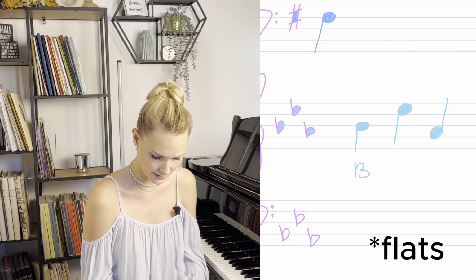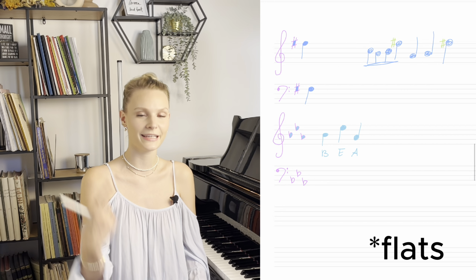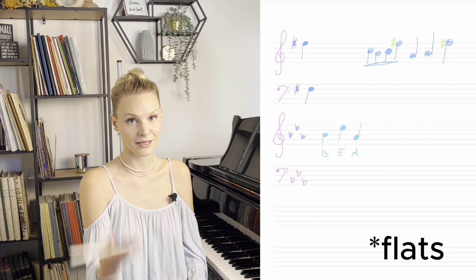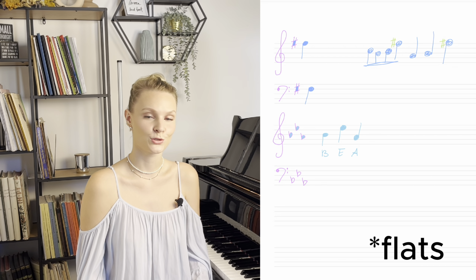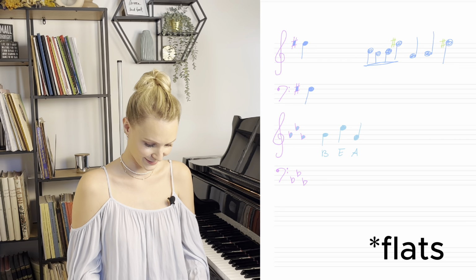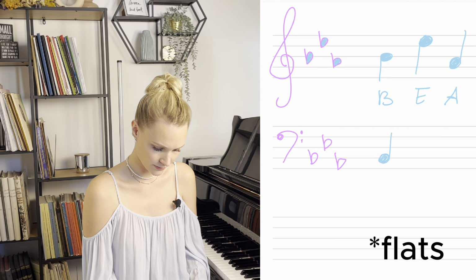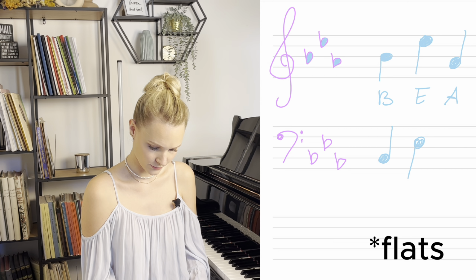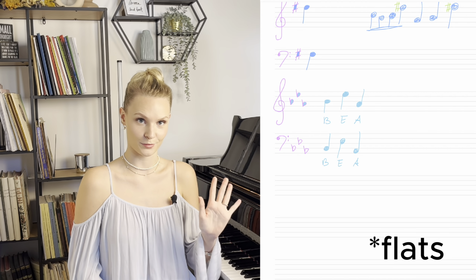And this is a B, this is an E, and this is an A. So you know, okay, all my Bs, all my Es, all my As, they get a flat in front of the note, okay? So you always have to play the B flat, the E flat, and the A flat. Okay? Of course, also for the left hand. Here you know the notes are here. And you know, okay, that's a B, that's an E, and that's an A. Okay? So that's the first option, okay?